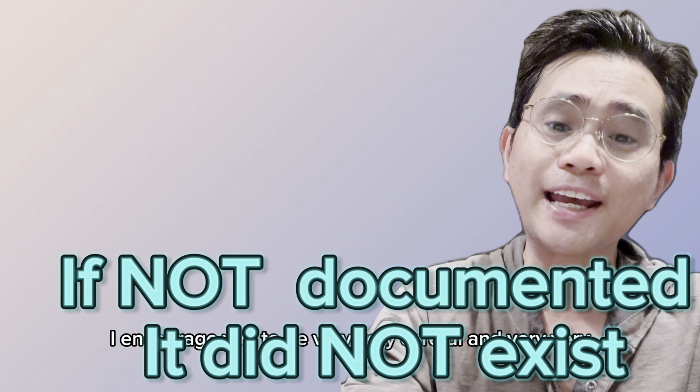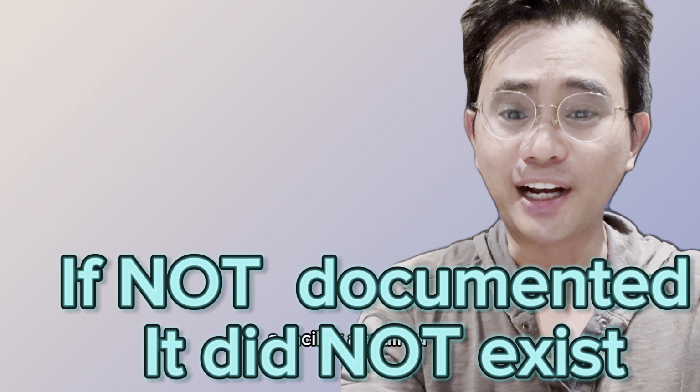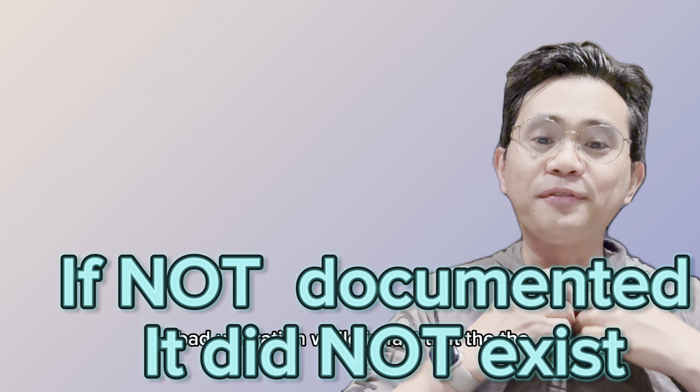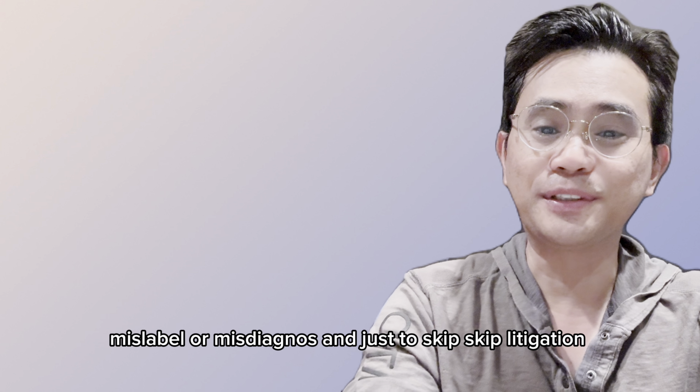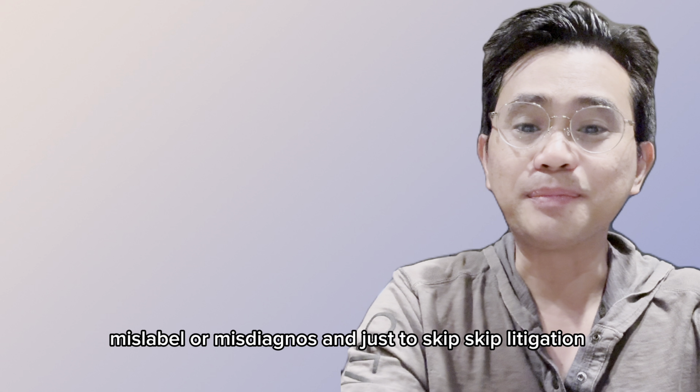And here is why. You don't want to take the responsibility of causing a facility-acquired pressure ulceration, while in fact the lesion was already there during admission, or be accused of allowing a pressure ulcer or pressure injury to get worse in a few days while they are in your service. Be careful also not to mislabel or misdiagnose, and just to skip litigation.